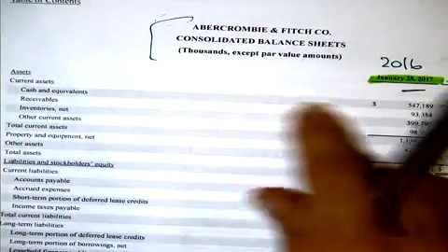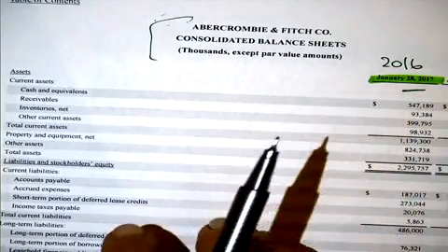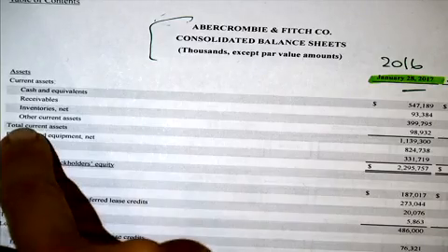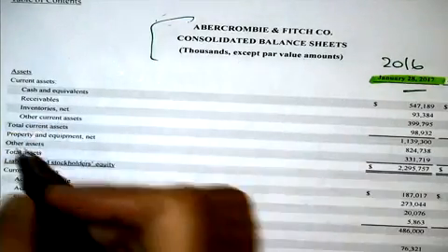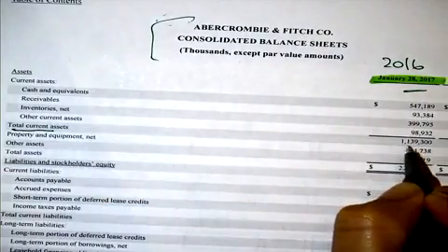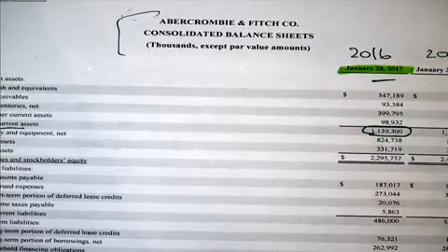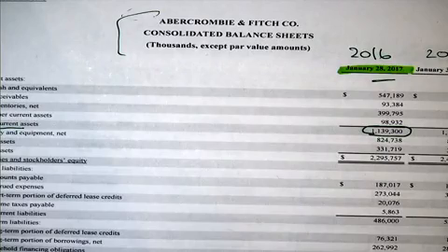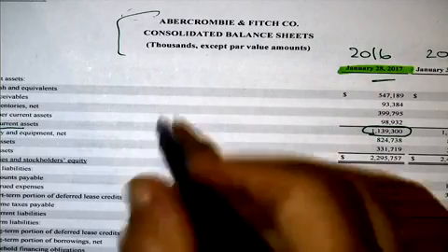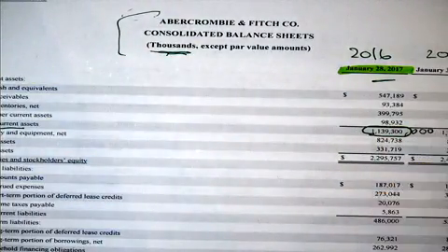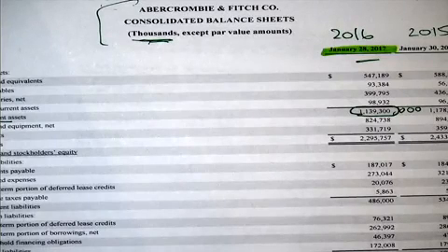So looking at this information, if I was trying to figure out the current assets for Abercrombie, I would just literally look at total current assets. So total current assets, is this $1,139,300? Is that what it is? 1 million? How many zeros do you have to add if it's thousands? So this doesn't represent 1 million. What does this represent in assets?